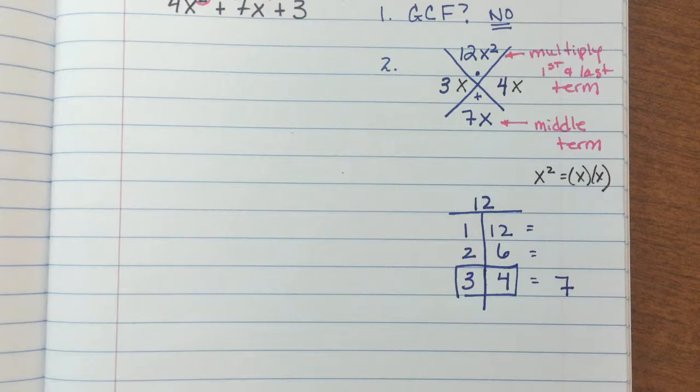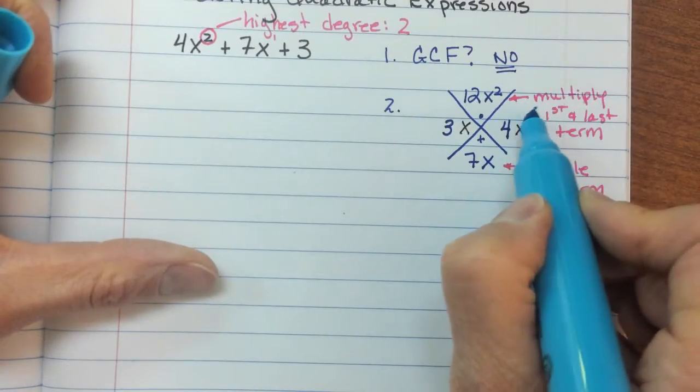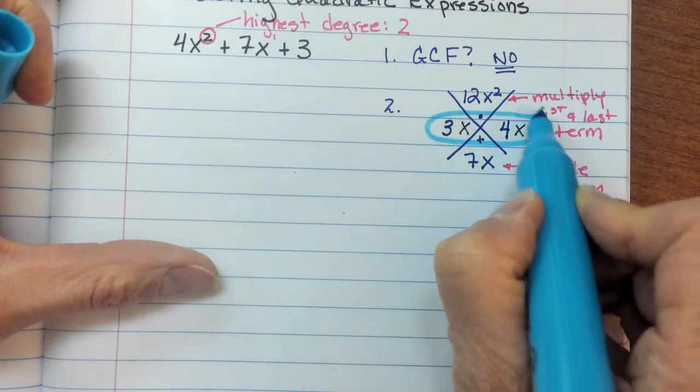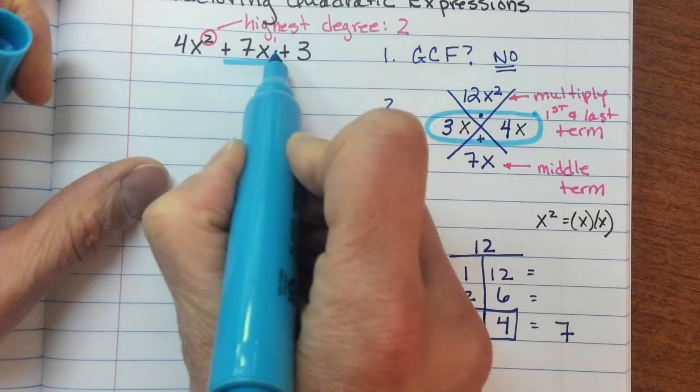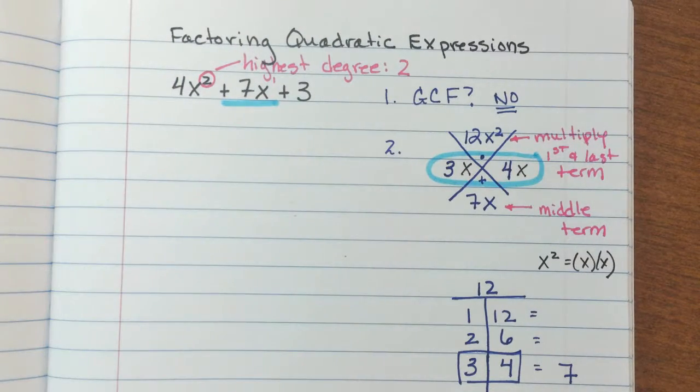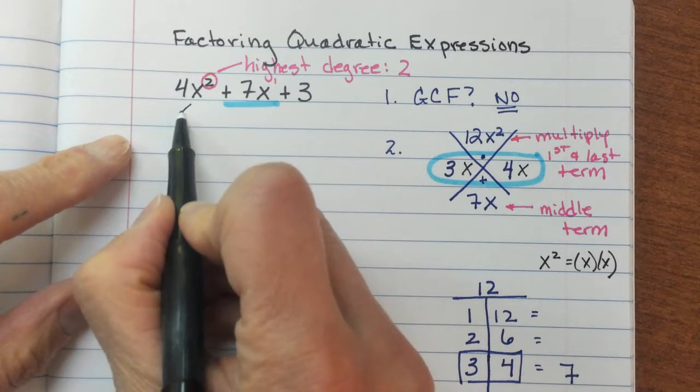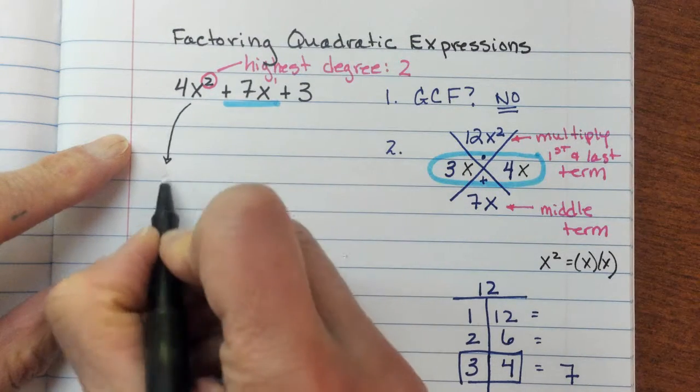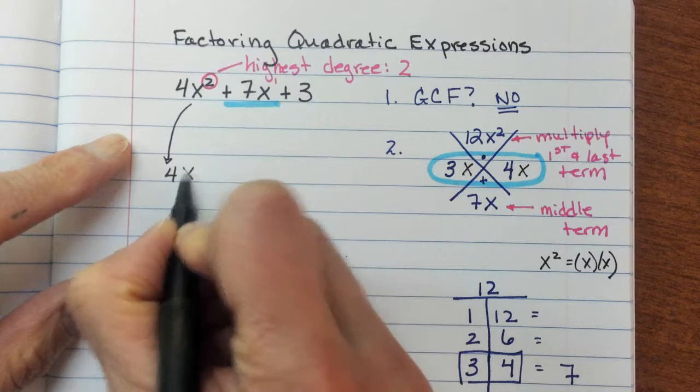So as we saw in previous examples, this is what I'm working for right here, because that is going to replace my 7x. So that means now I'm going to rewrite this problem. I'm going to bring down 4x squared.